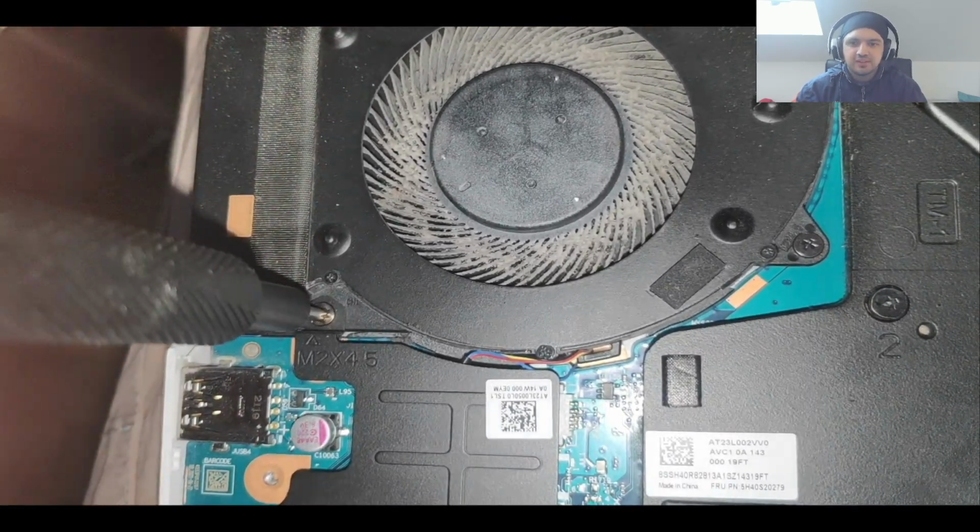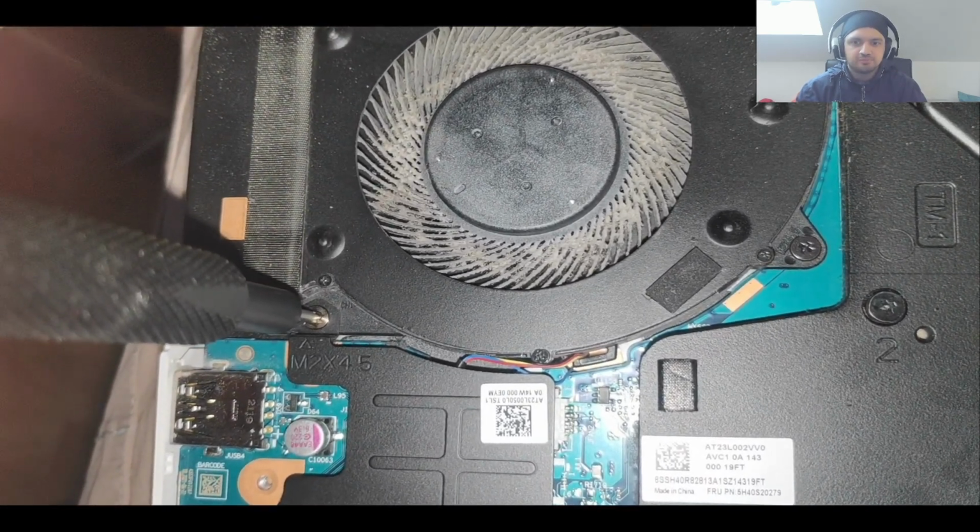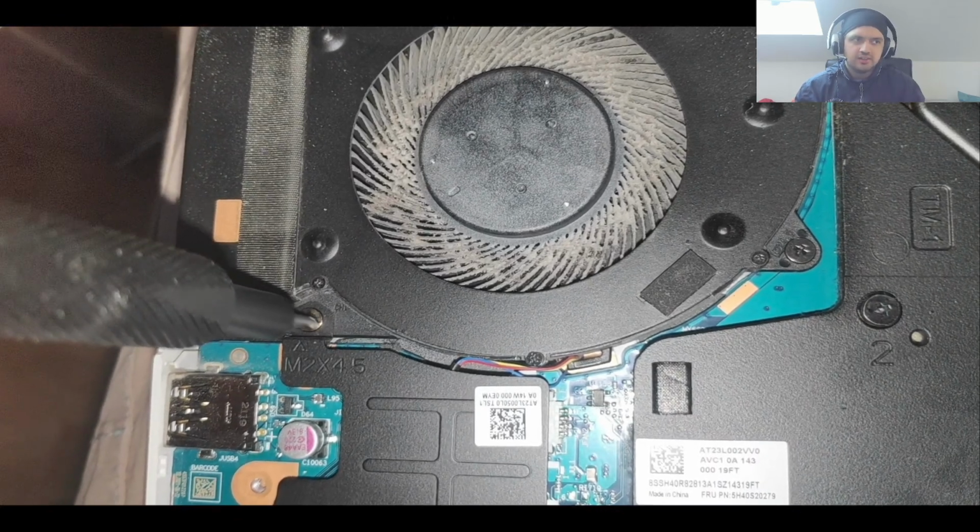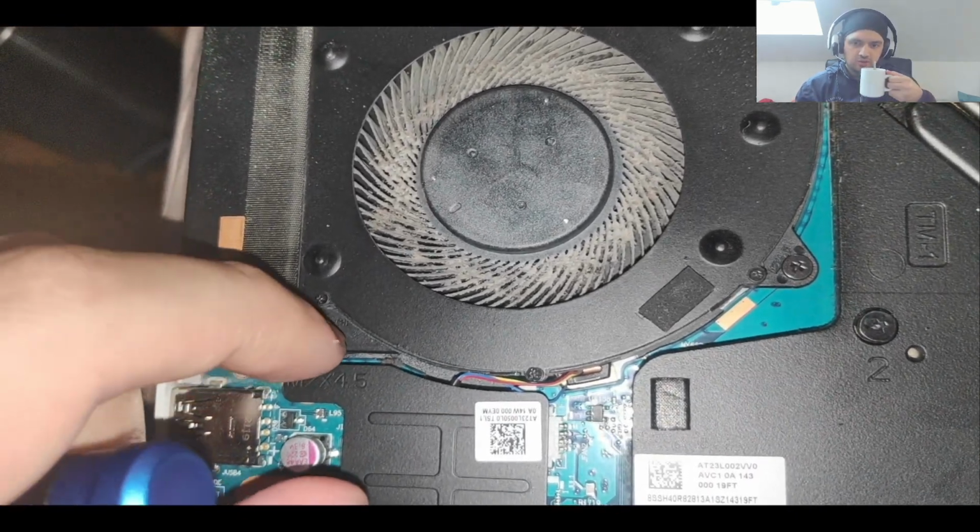Yeah, now we are putting it in. So yeah, I guess now we are gonna go to the cloning section.